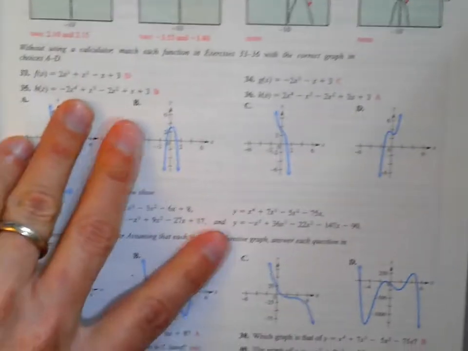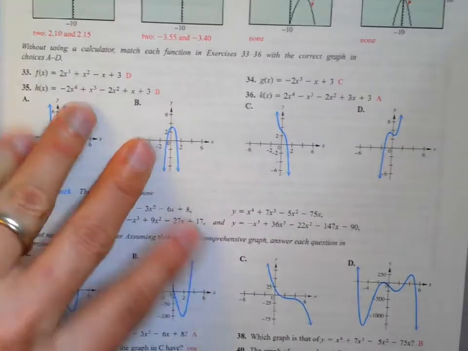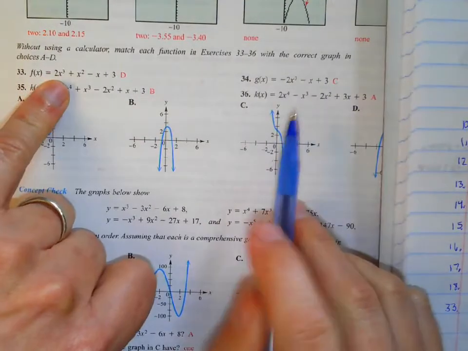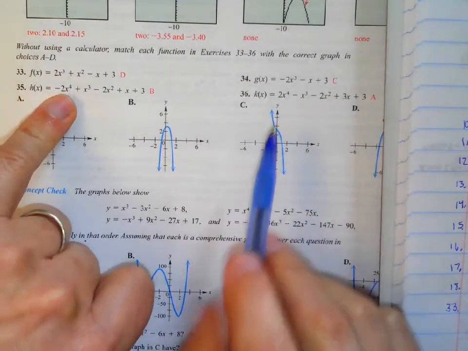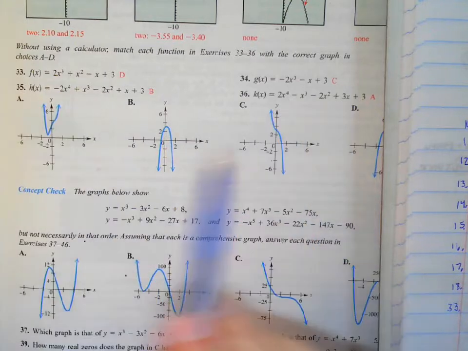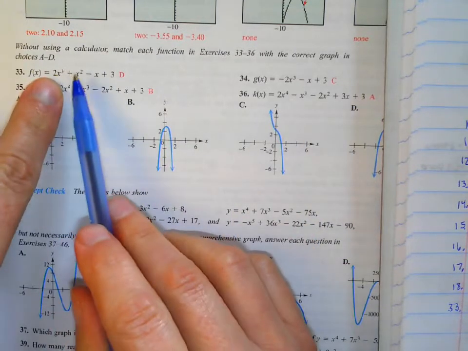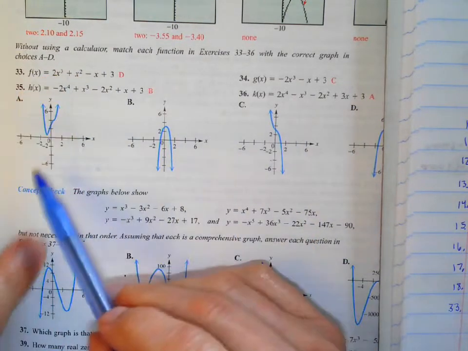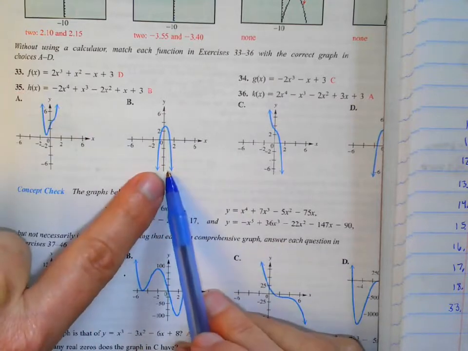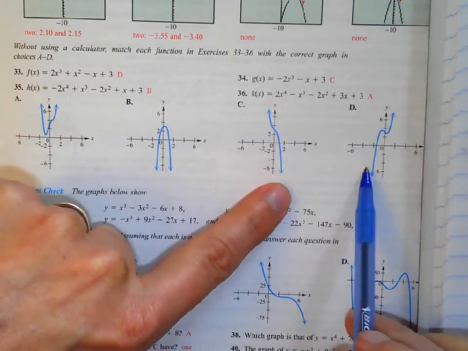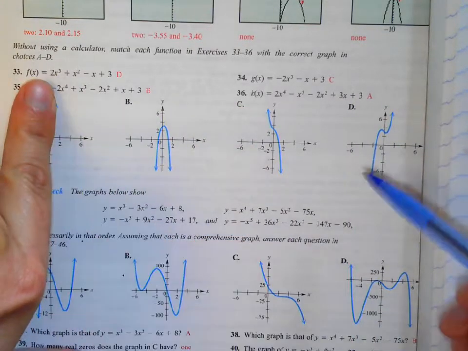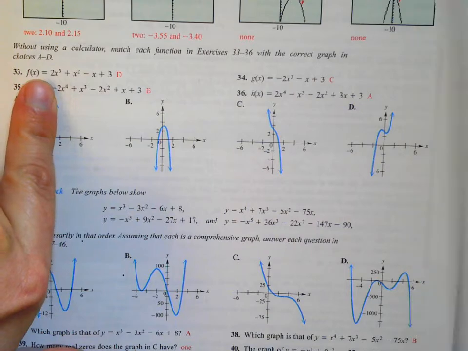Okay, you want to match these up without a calculator. So just thinking about this, x to the third versus negative x to the third, and x to the fourth and negative x to the fourth, right? So x to the third is odd. Okay, so it's not going to go up, up, and down, down. It's going to go opposite directions. And since it's a positive, we're going to have kind of a positive slope to it. So 33 is D.